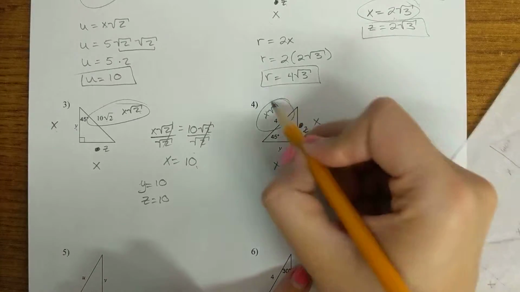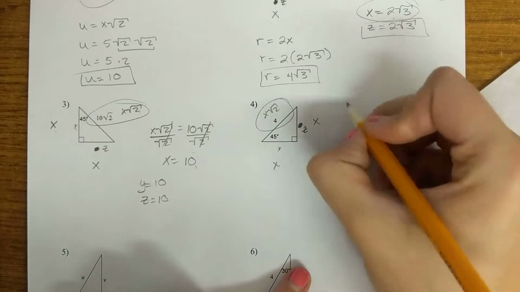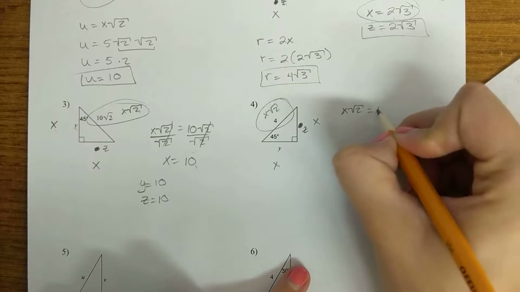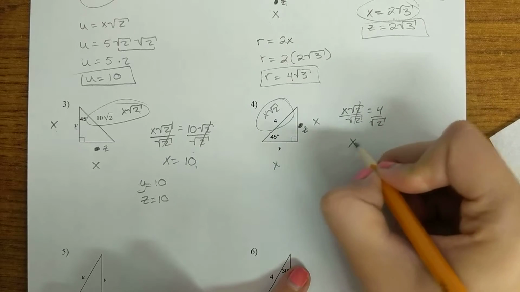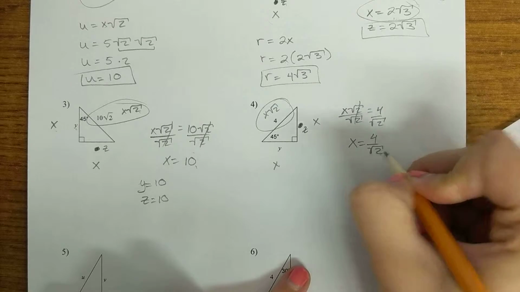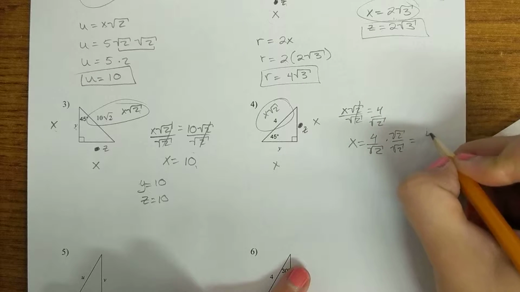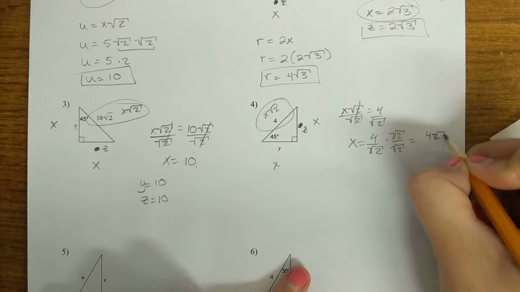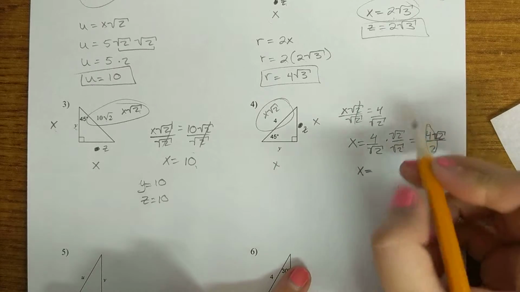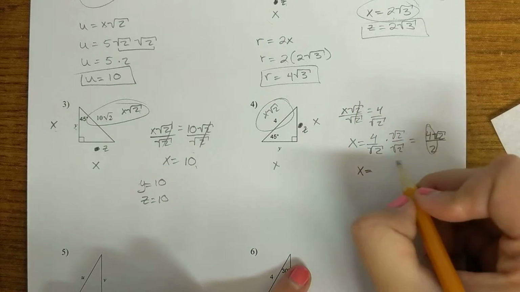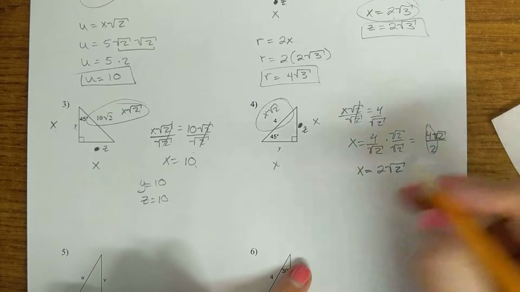So write an equation with the given information and the original side from the special right triangle. x root 2 equals 4. Divide both sides by root 2. x is equal to 4 over root 2. Remember, the radical cannot be in the denominator, so we times by root 2 over root 2. And we get 4 root 2 over 2, reduce 4 over 2. So x, or both of our legs, is 2 root 2, which means that y equals 2 root 2 and z equals 2 root 2.